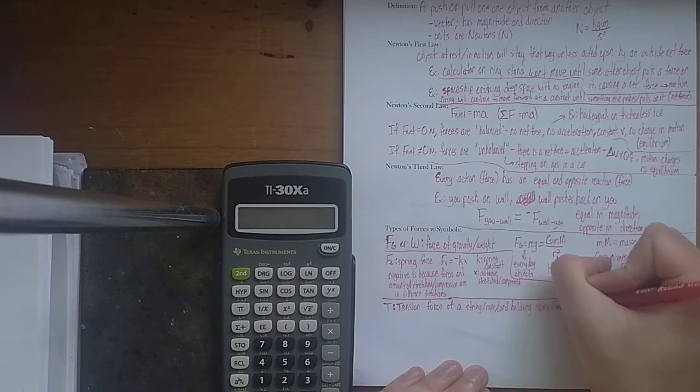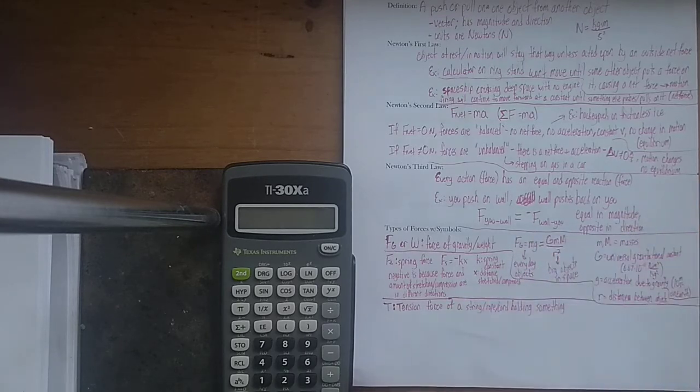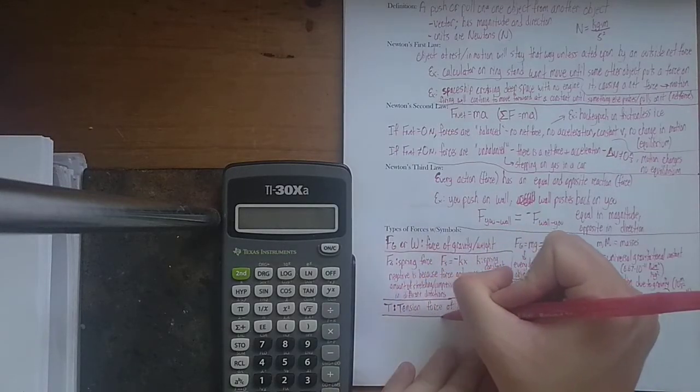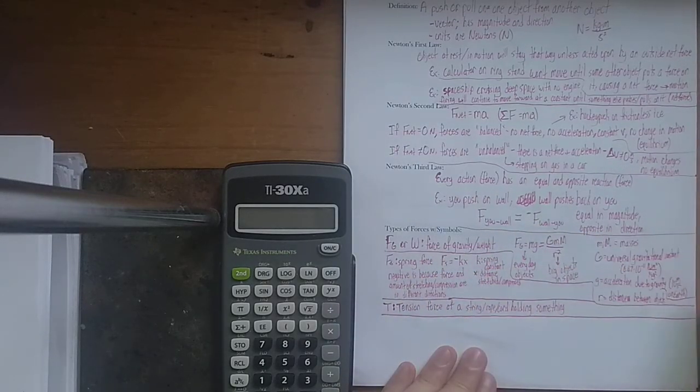There is no formula for tension. It is one of those forces where you have to determine the magnitude of the tension by drawing a free body diagram and understanding the magnitude of the other forces around it. There is no one formula for tension. So that one is actually pretty straightforward.